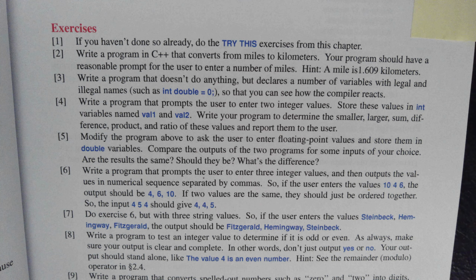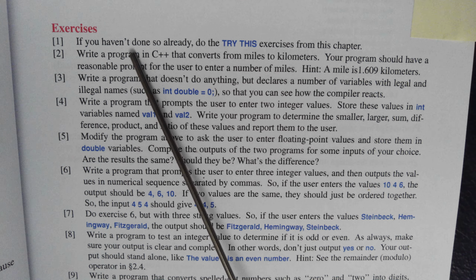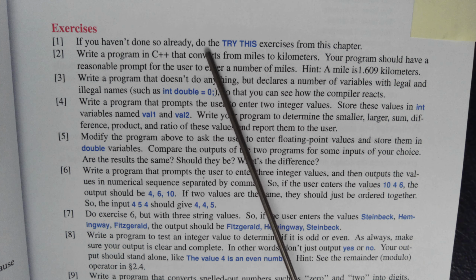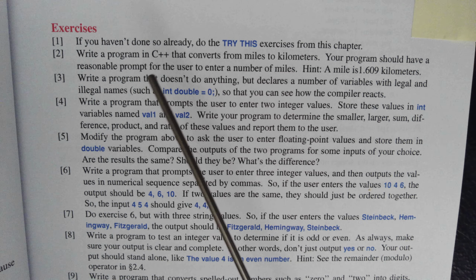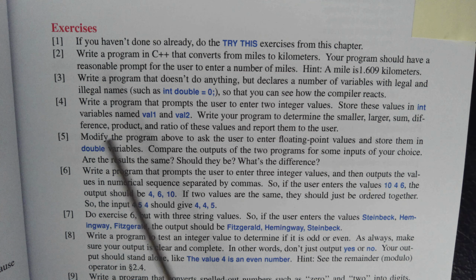So, we have Exercise 1. If you haven't done so already, do the try this exercises from the chapter. Well, we have done all the try this exercises in one of the previous videos, which was the chapter 2 objects, types, and values video. So that's completed.